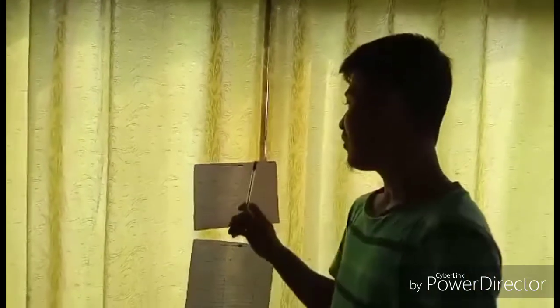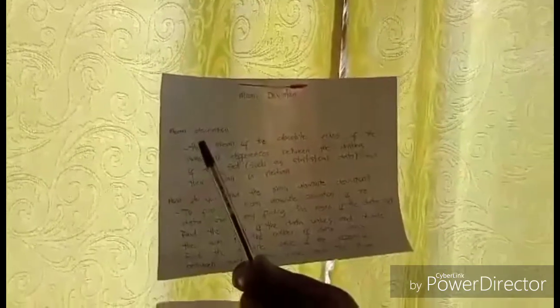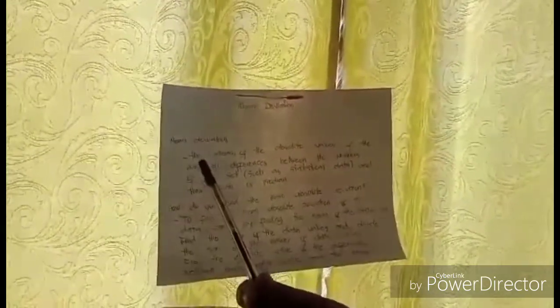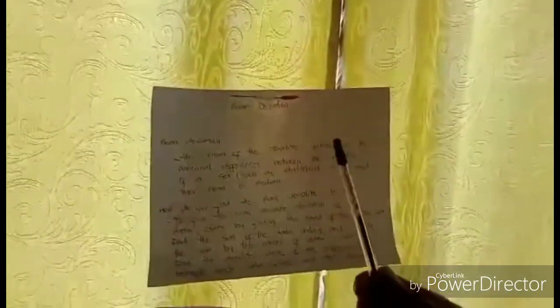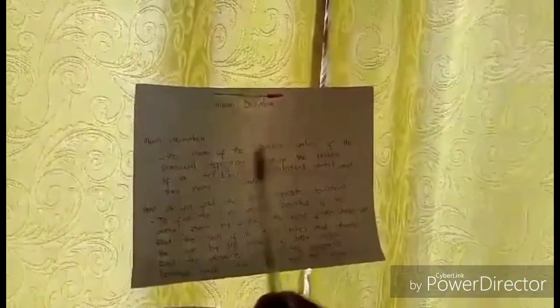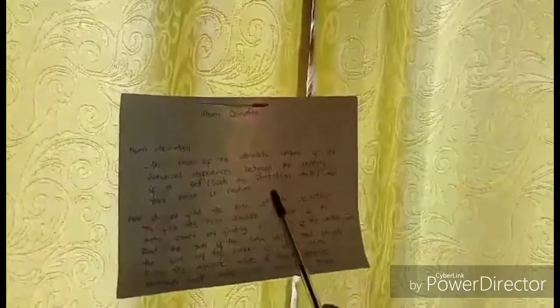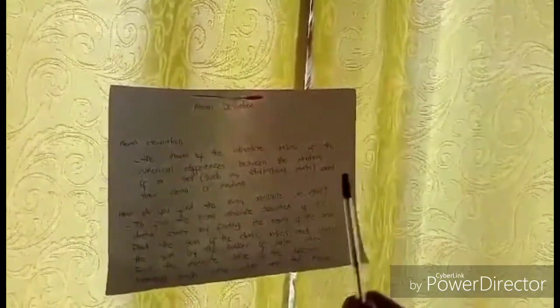Now, I am going to report my assigned topic, which is the mean deviation. Mean deviation is the mean of the absolute values of the numerical difference between the numbers of a set, such as statistical data, and their mean or median.